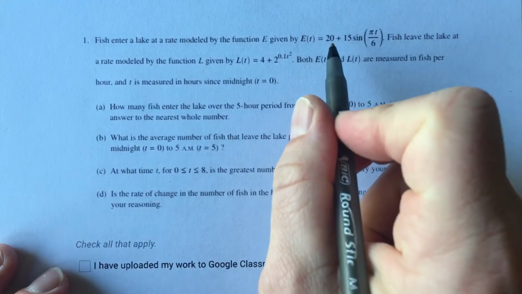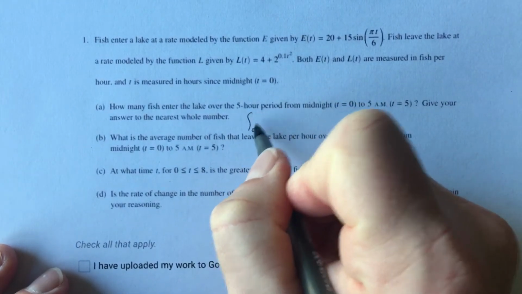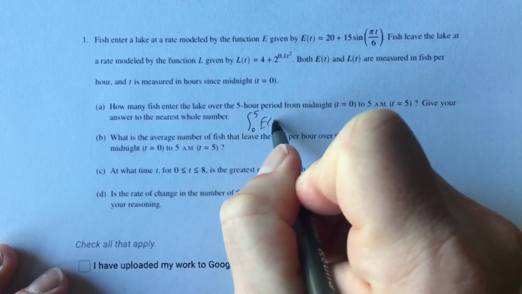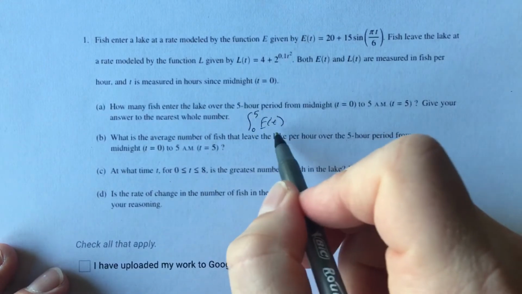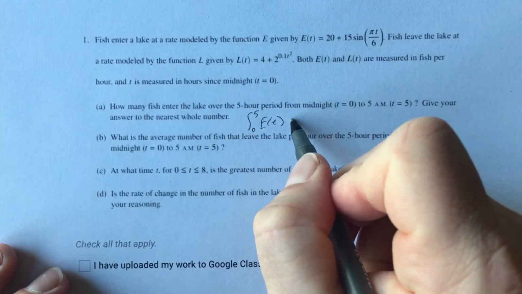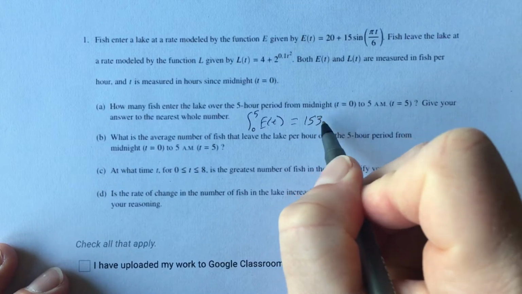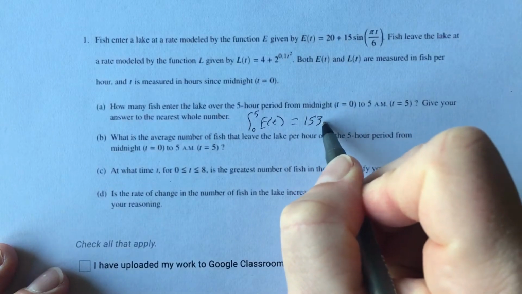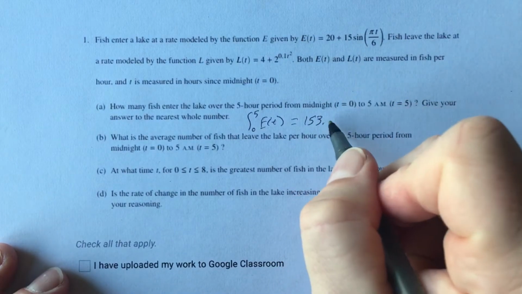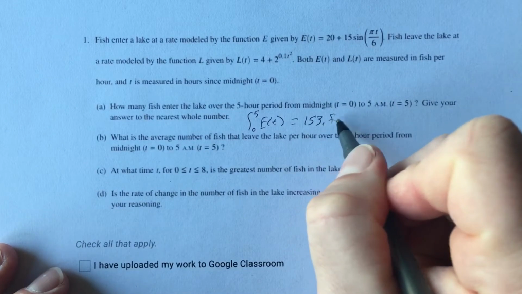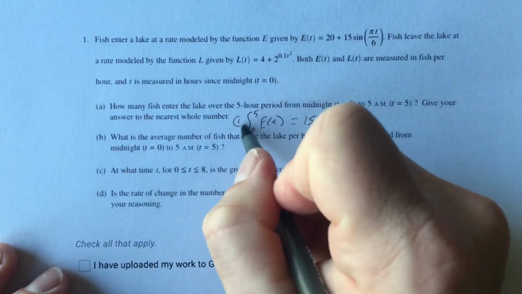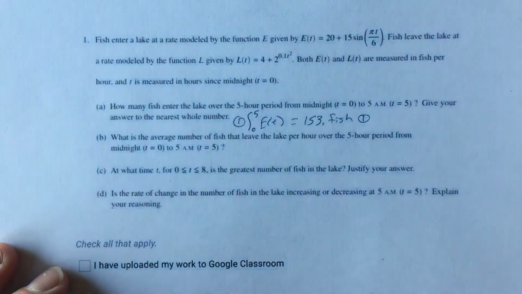Since that's the rate, the amount is going to be the integral of that rate. So we're going to sum up from 0 to 5 E of t, and that's going to give us 153.4 something. It says to round it to the nearest fish, so we would say 153 fish. They gave you 1 point for the integral and 1 point for the answer.